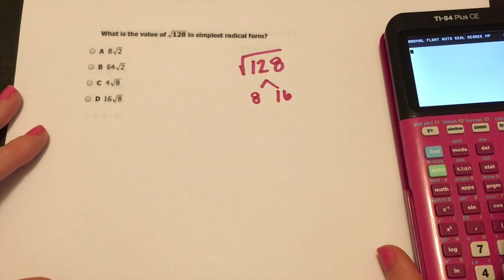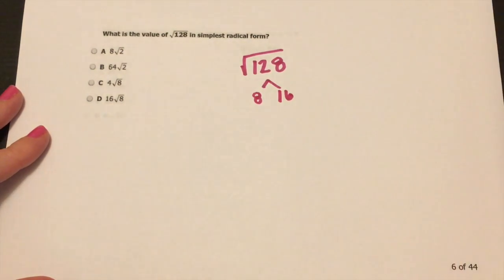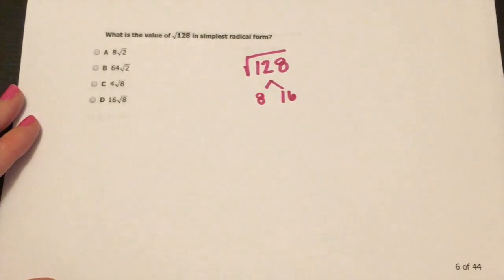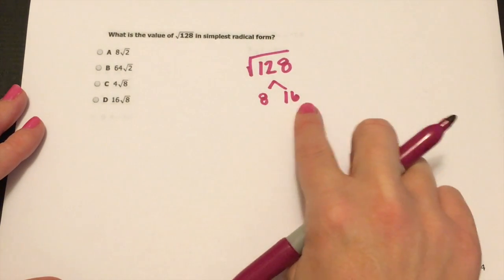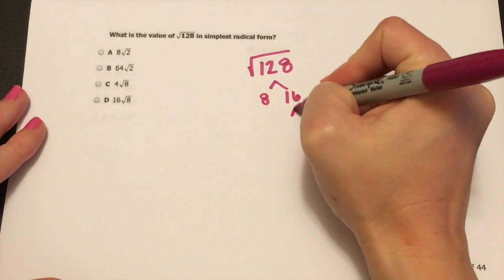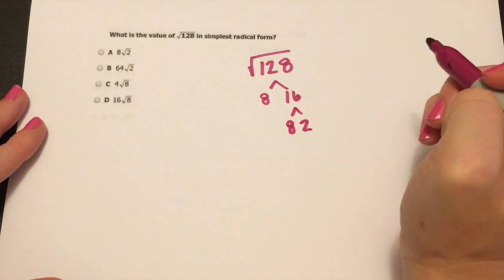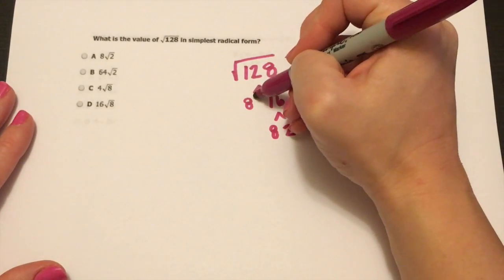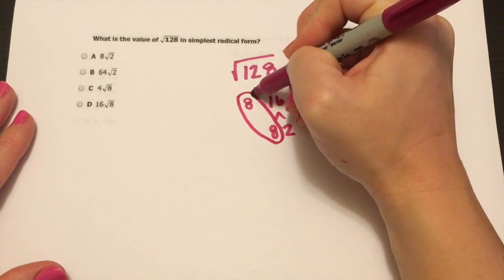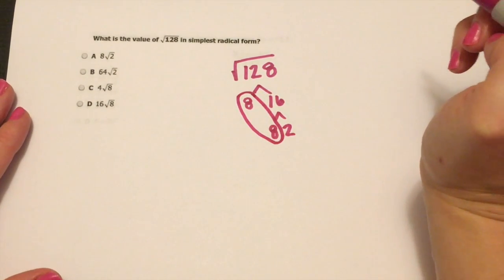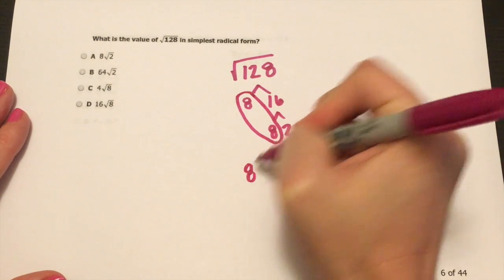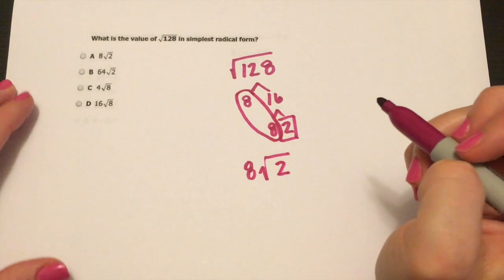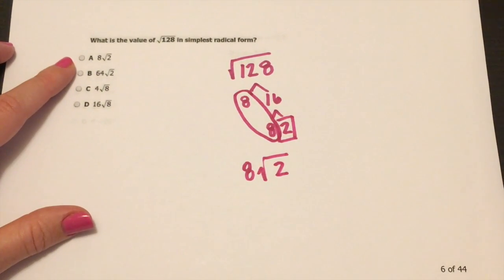Unless you're really good with your times tables, which I've forgotten a lot of mine, sadly, we're going to use 8 and 16. We know 8 times 2 is 16. You can stop here because we have two 8s. You can circle them and know that they're going to go out. So you take the 8 out and you're leaving behind the 2. 8 square root 2, and that is here, 8 square root 2.